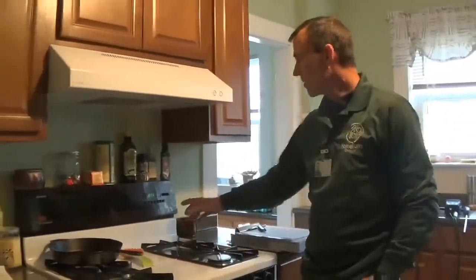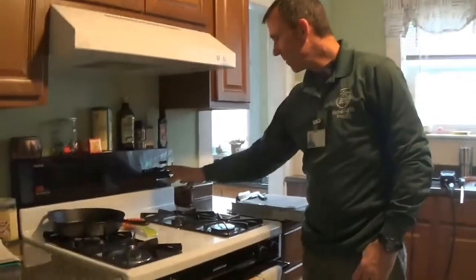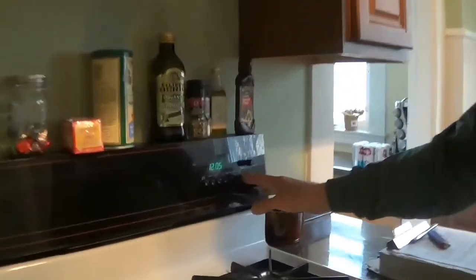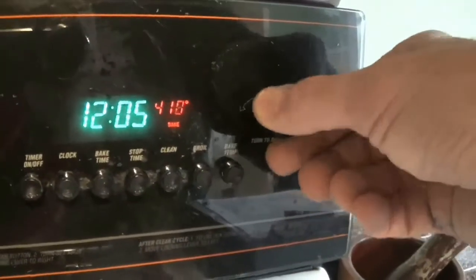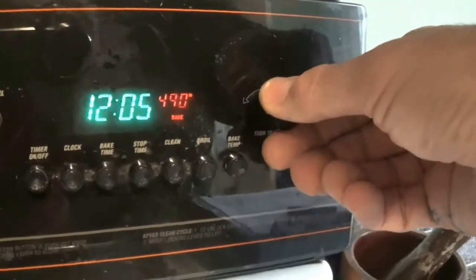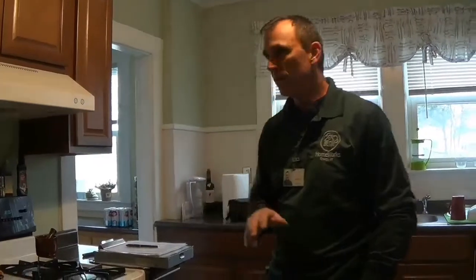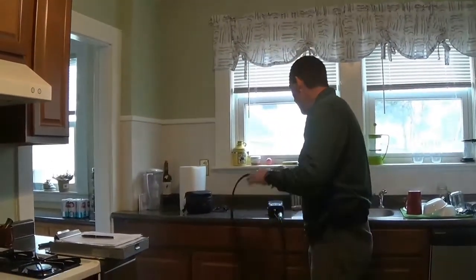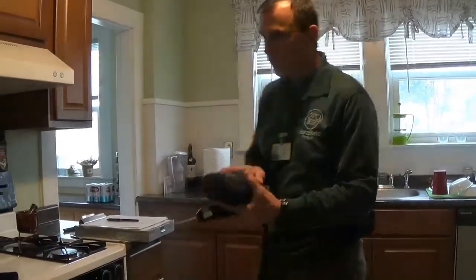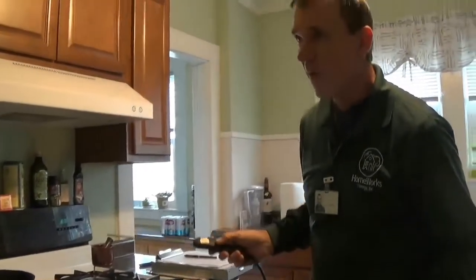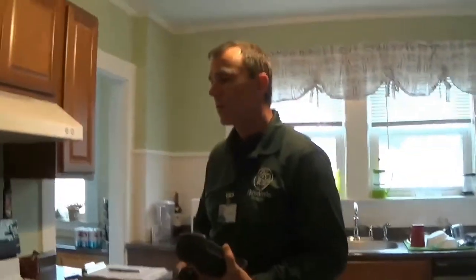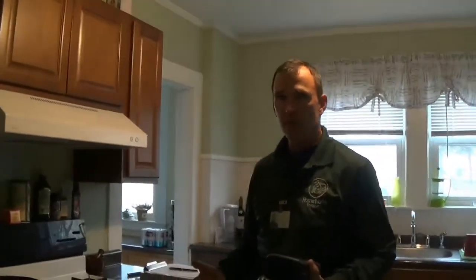And we're going to preheat this oven to 500. Every oven's different. Sometimes I have to ask the homeowner, how the heck do you turn this thing on? This one's weird. You press this bake temperature button and then you use this knob to dial in the temperature you want. So I'm going to dial in 500 degrees. What I would not recommend you do is poke this probe into the exhaust the second you turn this thing on, because ovens generally spike with carbon monoxide.